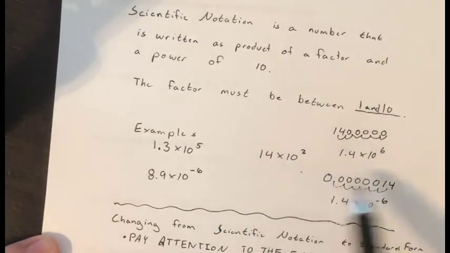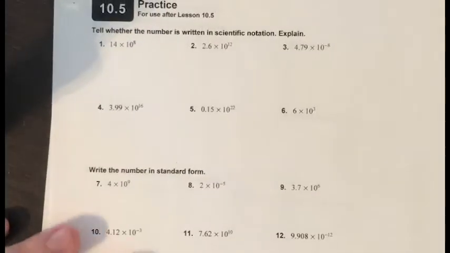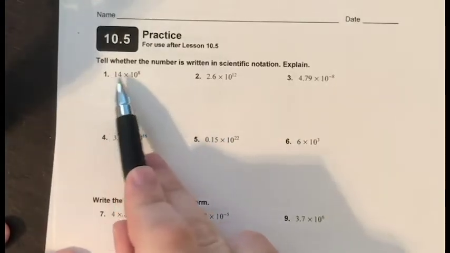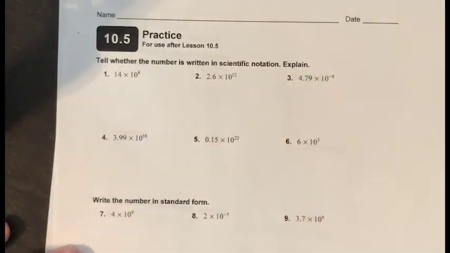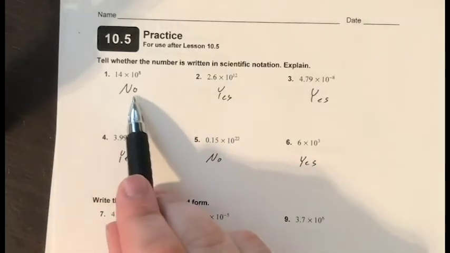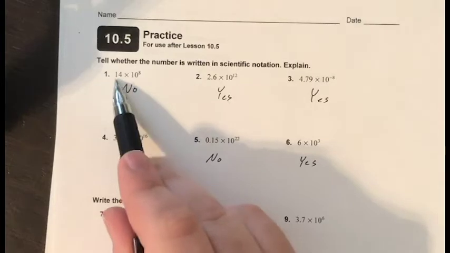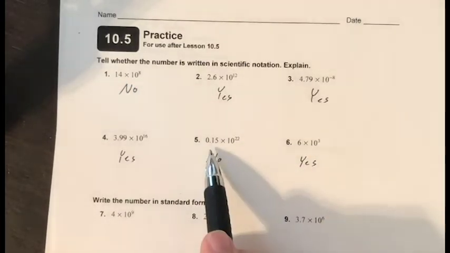So now that we've talked about these different things, let's just look at a couple of problems here and take a moment and see what you have. So this very first set is asking if this is written in scientific notation. Explain. So just go through these 6 on your own and tell me whether it's written in scientific notation. The only 2 that are not written in scientific notation are 1 and 5. And the reason for it is because this factor is not between 1 and 10. And neither is this one. This is actually less than 1.